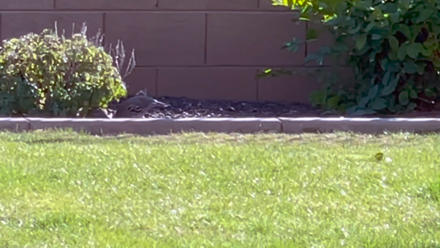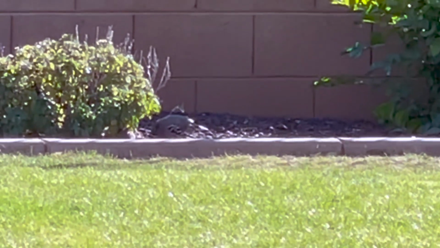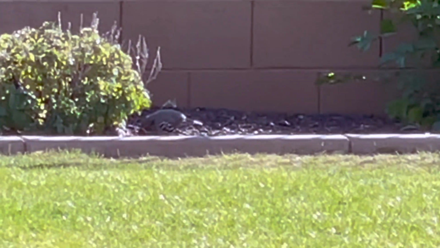Gambel's quail can be found in several states, including Texas, Nevada, Colorado, and Arizona. Different types of seeds and insects exist in each of these states, but quail can live across this wide range because they are generalists.